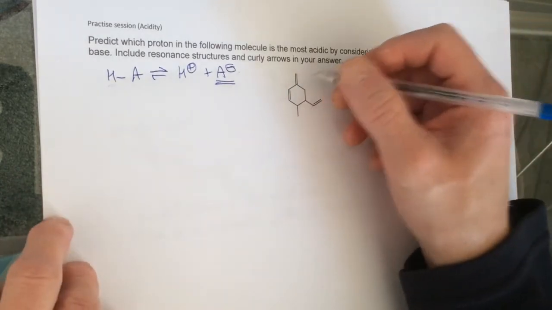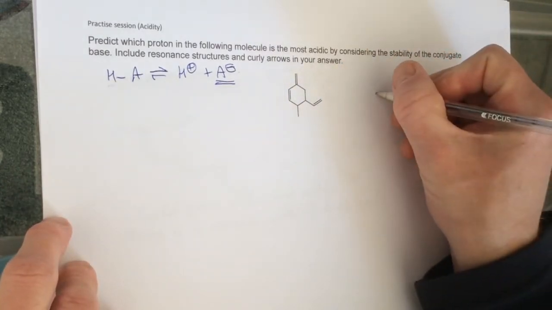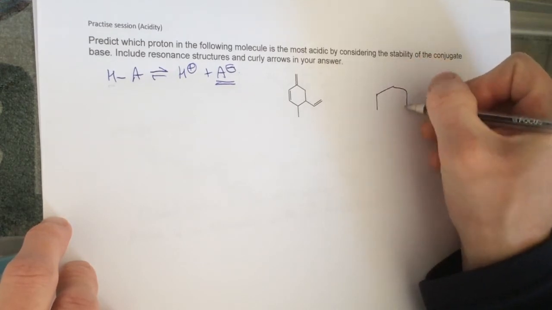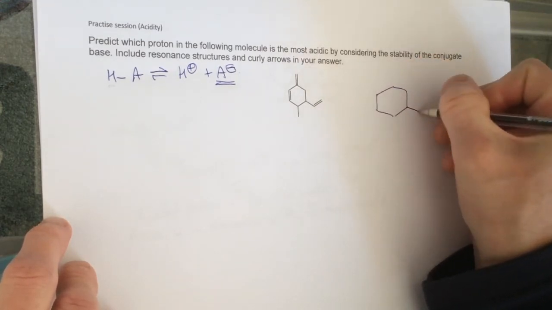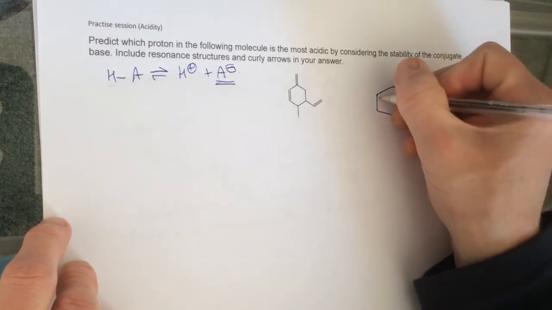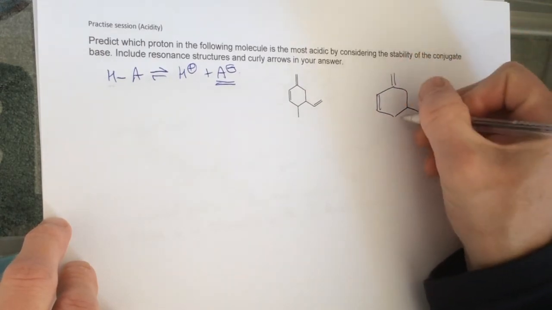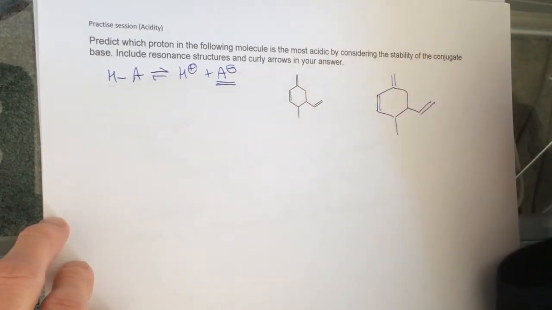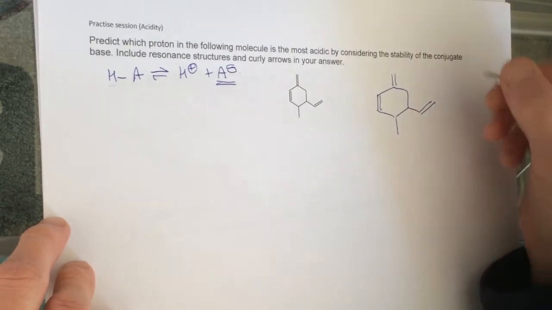So we have our molecule, and we can maybe draw it a bit bigger. So there are lots of protons on it.